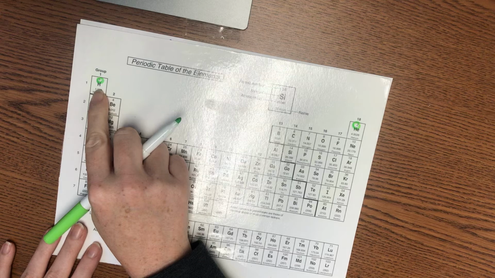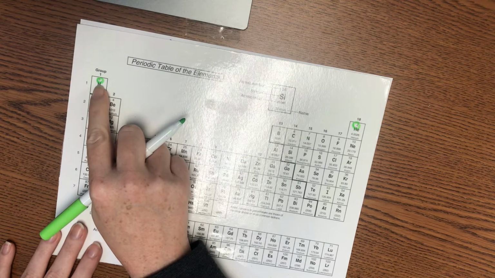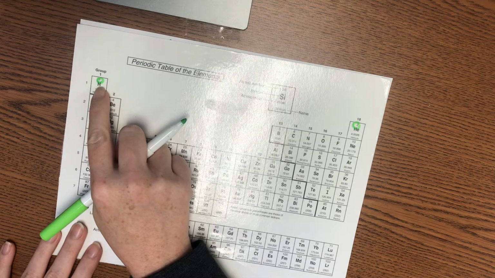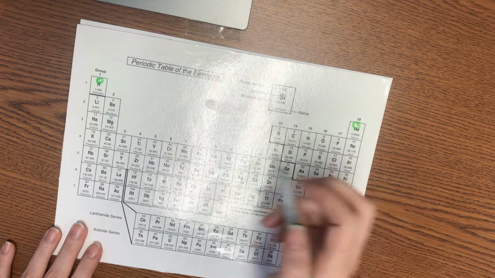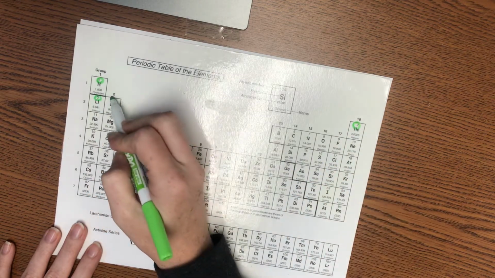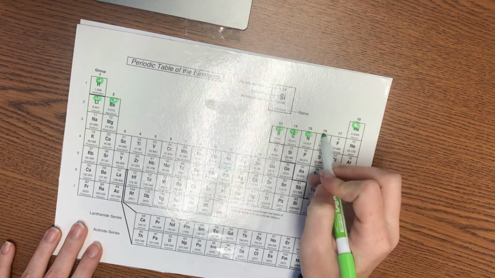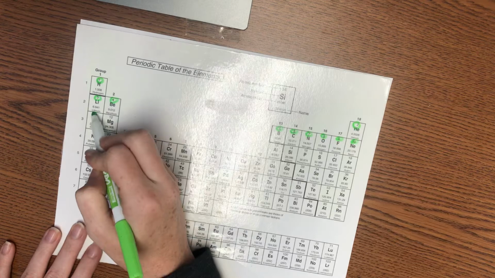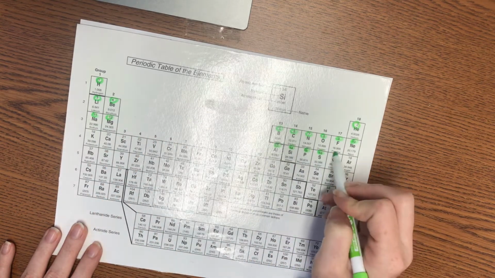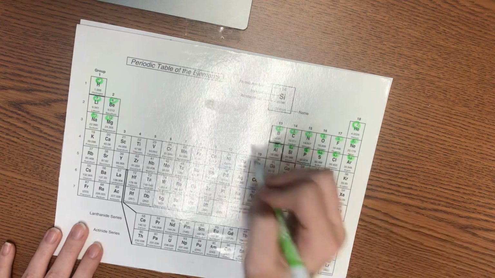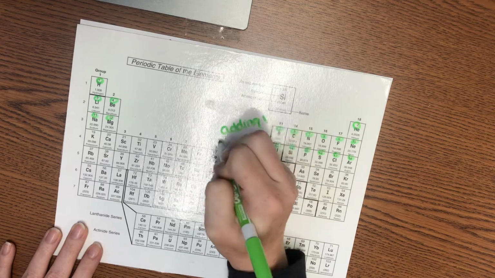Hydrogen is our first element on the periodic table. It's our smallest element as well, and it only has 1 proton, and that's indicated by the 1 in the atomic number. Helium has 2 protons, which is indicated by its atomic number. Lithium 3, beryllium 4, boron 5, carbon 6, nitrogen 7, and so on. Every single time we move to the next element, we increase our atomic number by 1. And what that means is that every time we move, we are adding 1 proton.